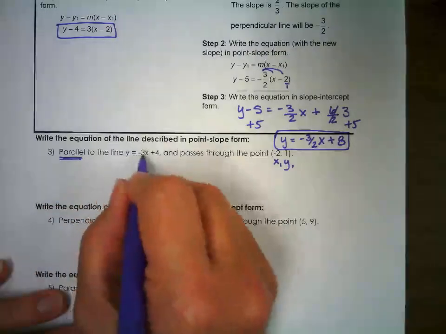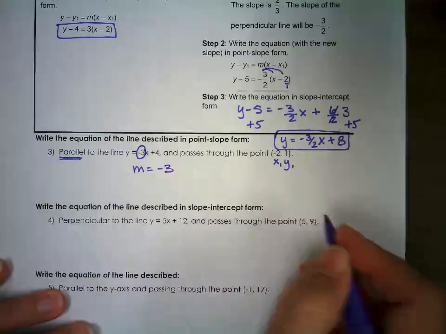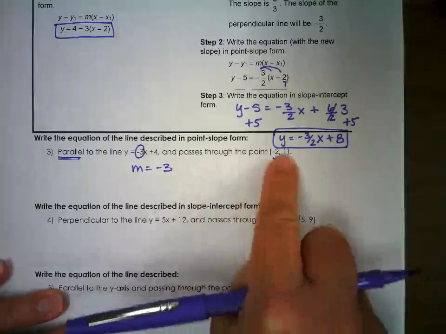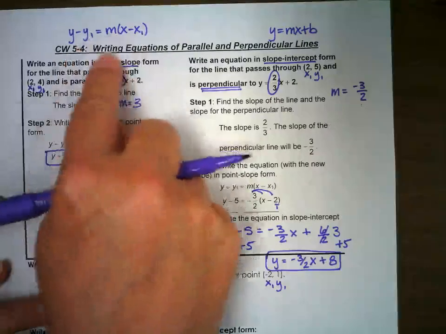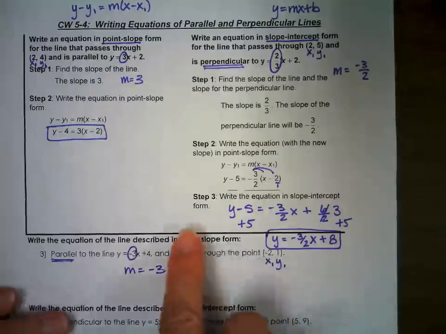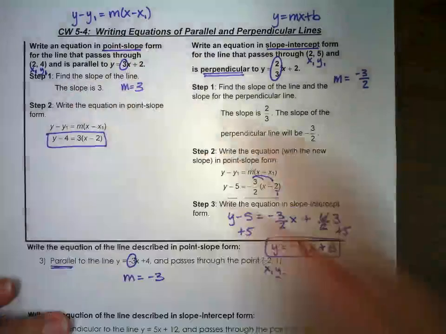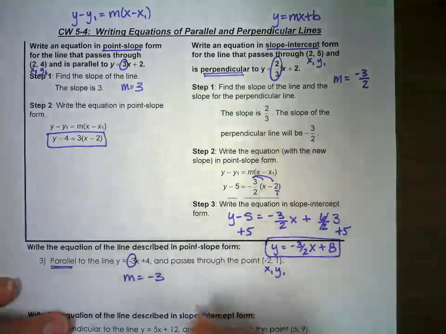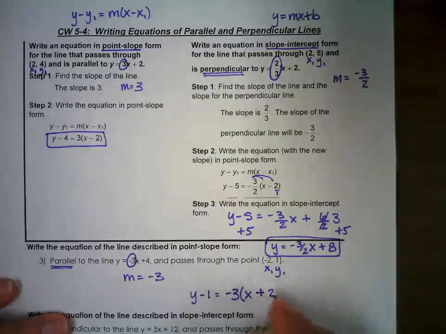So pick out the slope, y equals mx plus b. Here's my slope. And for parallel lines, I need the same slope. So I'm going to use the same slope with this point in my point slope form. That'll give me the equation of the line. Now this one, it actually asks for point slope form. So once I get it plugged in there, I'm just done. I don't have to solve for y. So let's go ahead and plug it in here. So y minus y1 equals m. My slope is going to be negative 3 because I'm not going to change the slope, times x minus x1. And of course, minus a negative 2 would change to a plus 2.